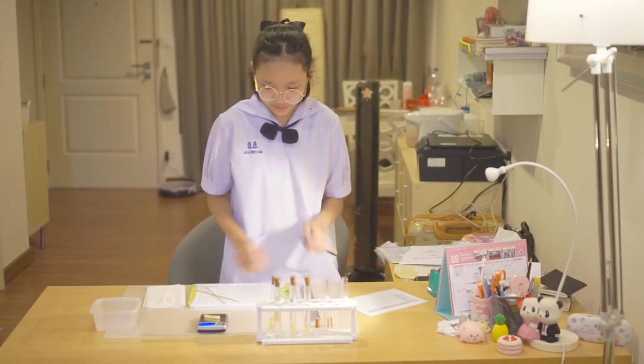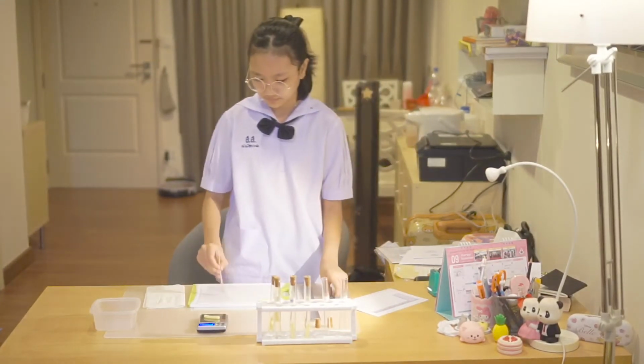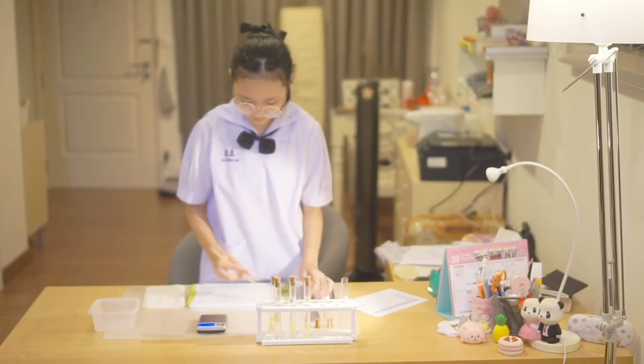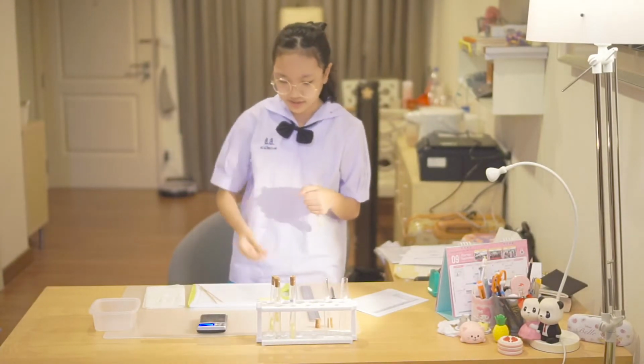And the weight is 1.7 grams. The third one is 10% sugar.